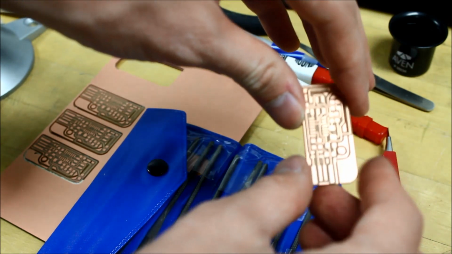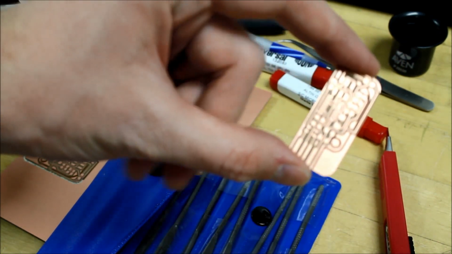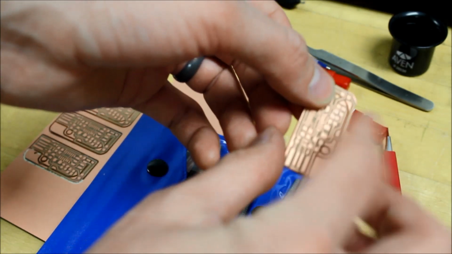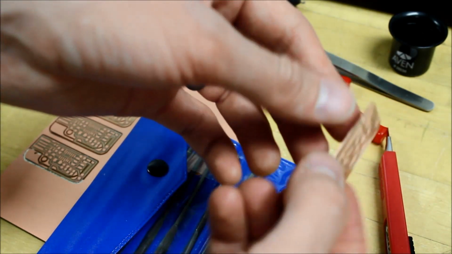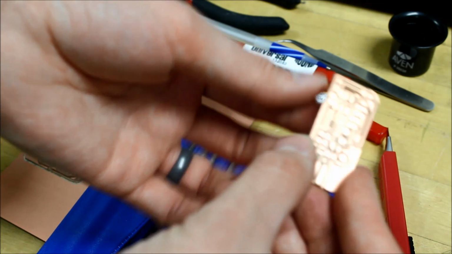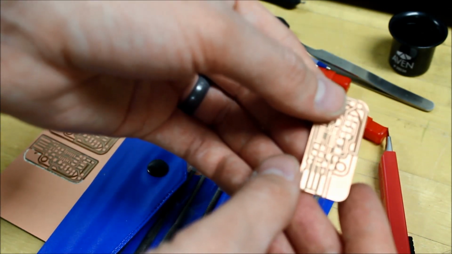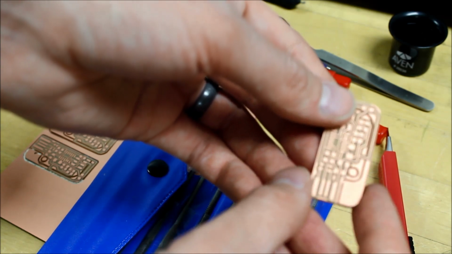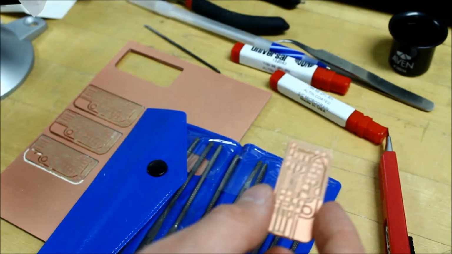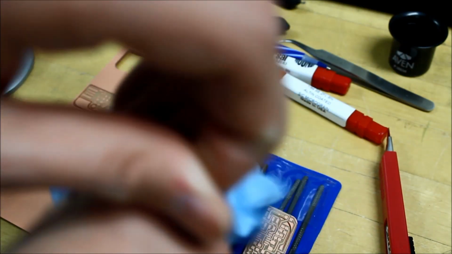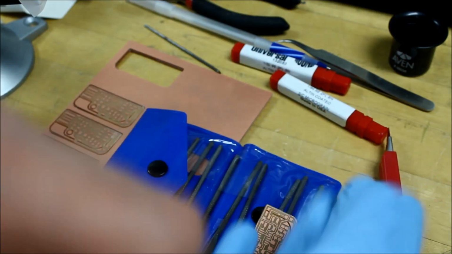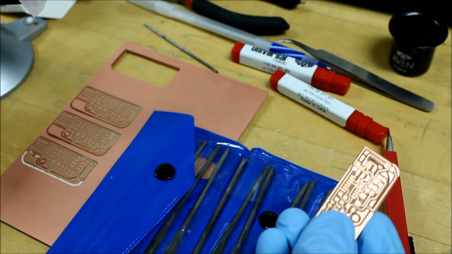But once you're done filing, you should take this and wash it with soap and water, because my finger oils getting all over this copper trace here will eventually oxidize the copper and eat it away. So you want to wash all the oils off of it, and be sure not to touch it with your skin afterwards. So you can use a nitrile glove when handling it for soldering and whatnot.